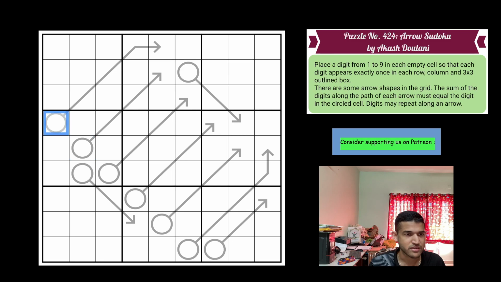Look at this cell, you can see that this has a minimum sum of 3 here and a minimum sum of 3 here. So this would be 6, 7, 8, 9. And this arrow is exactly opposite of that. So this is similar, 1, 2 and 1, 2. So 6, 7, 8 and 9.